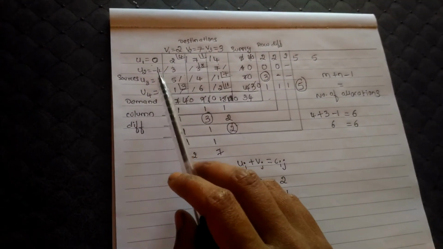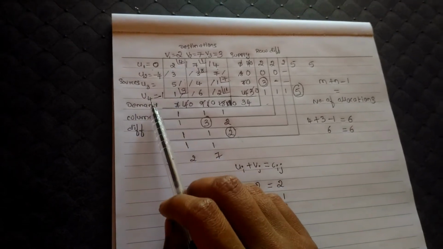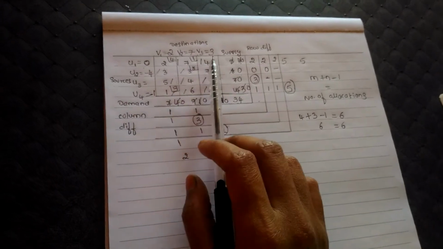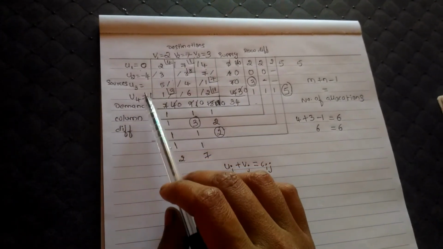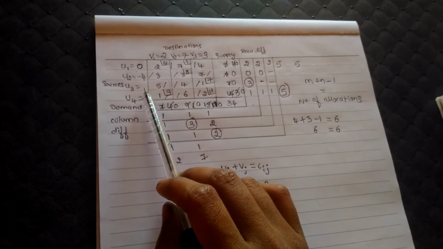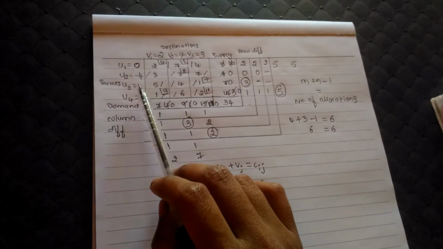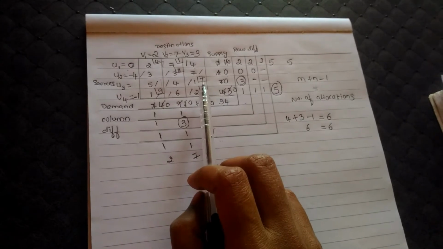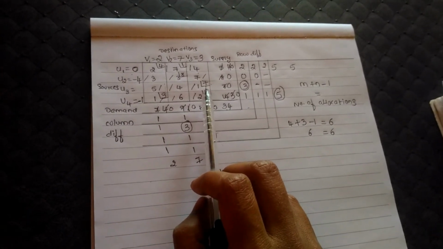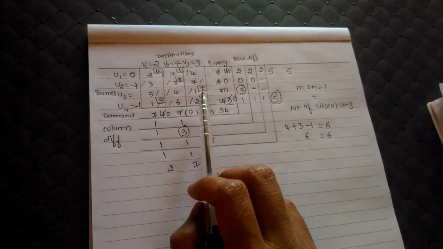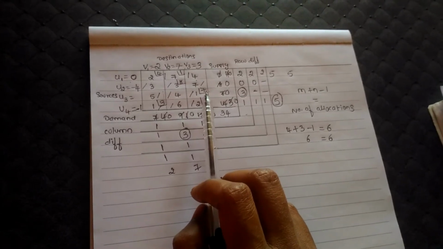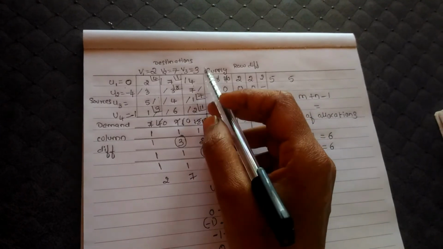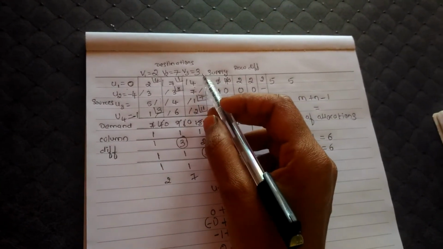Now you have found out U1, U2 and U4, V1, V2 and V3. The values for all the columns are available. Only for row 3 we are waiting for the value. So how do we find out? Check if in this row there are any allocations made. Yes, the last column in row 3 has an allocation, in row number 3, column number 3, and this column also has a value of 3. Now we know the value of V3.